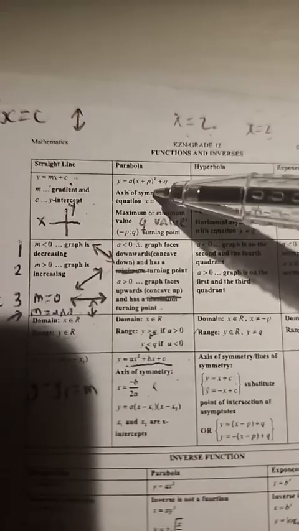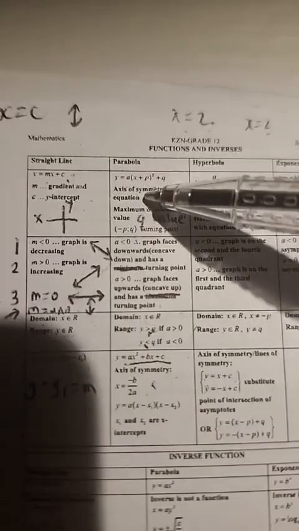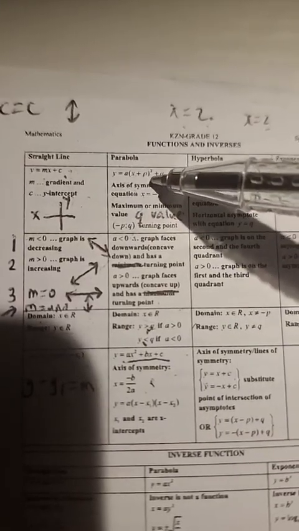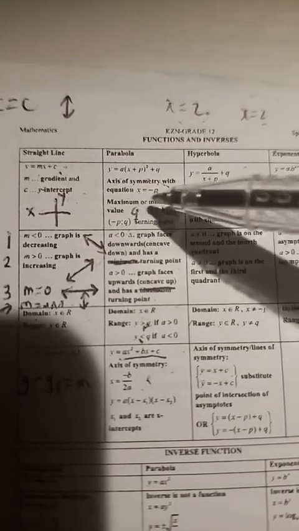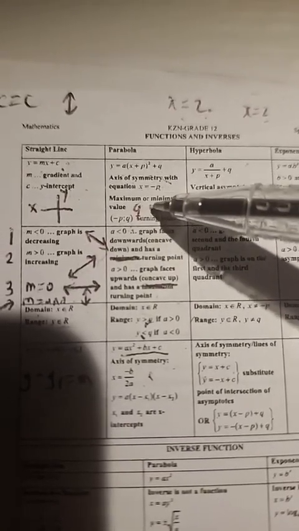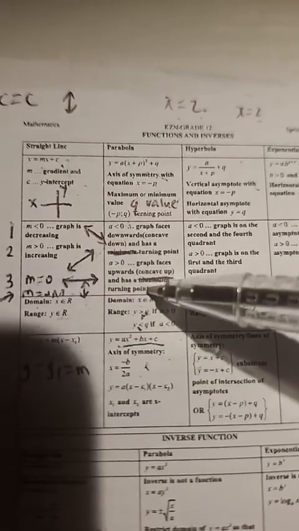We looked at the turning point form of the parabola function, how to get the equation of the axis of symmetry, and how to get the minimum value or the maximum value depending on a. If a is less than 0, we have a sad face, so that means we have a maximum value that we can extract from the function. If a is greater than 0, that's a smiley face, concave up, so you have a minimum there.